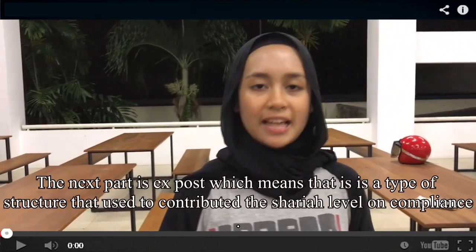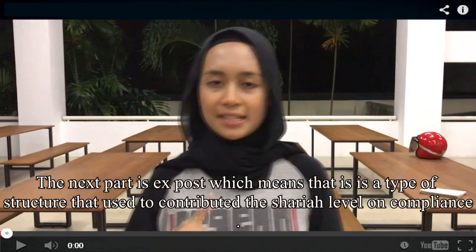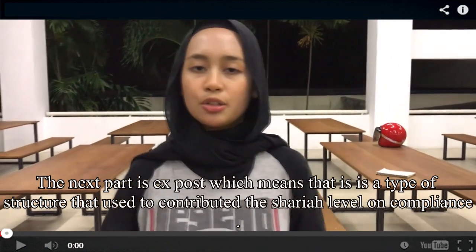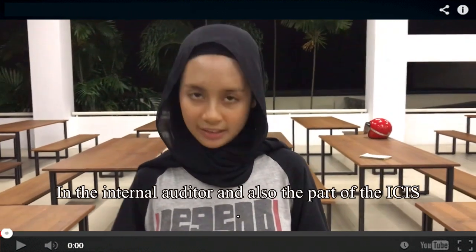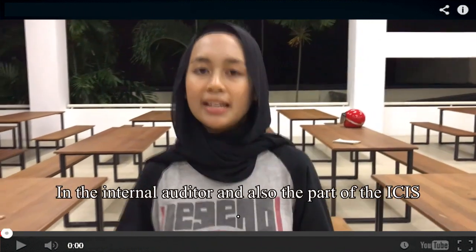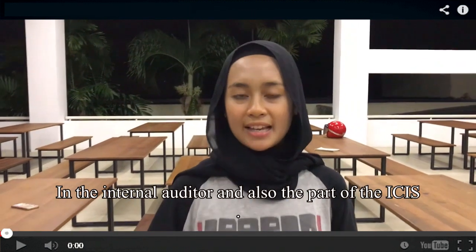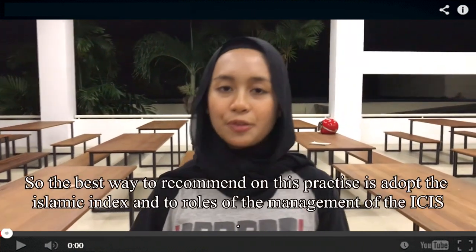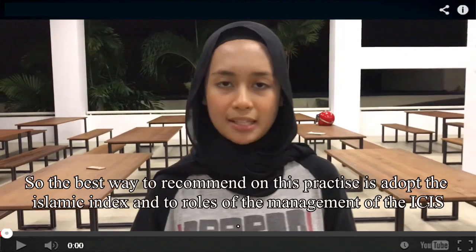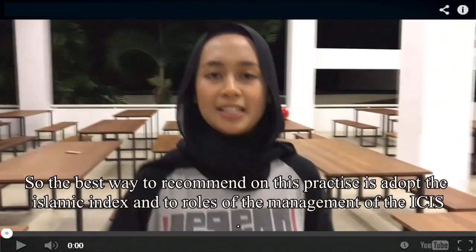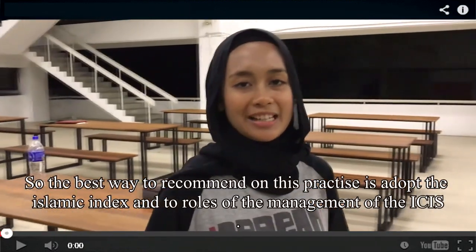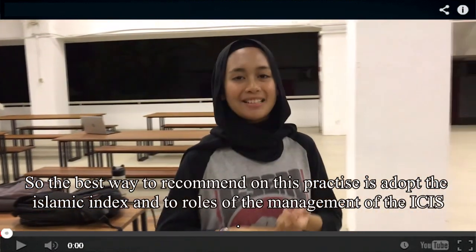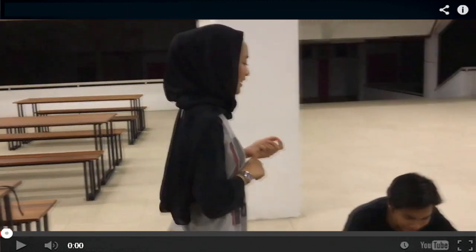The next part is the ex post, which means that it is a type of structure that can be used to contribute at the Sharia level, in the internal auditor, and also the parts of the ICIS. So the best recommended practice is to adopt the Islamic indexes and also the role of the management and the ICIS.